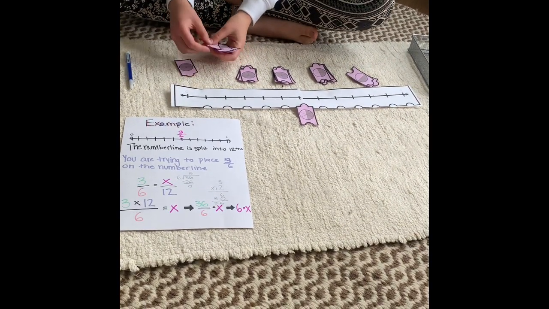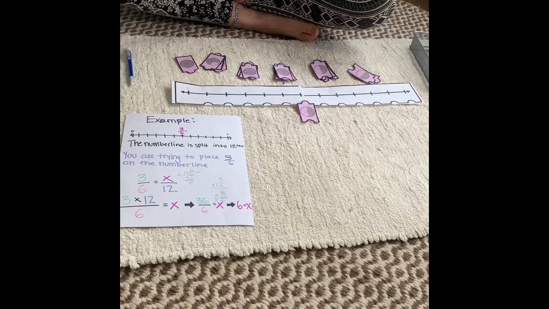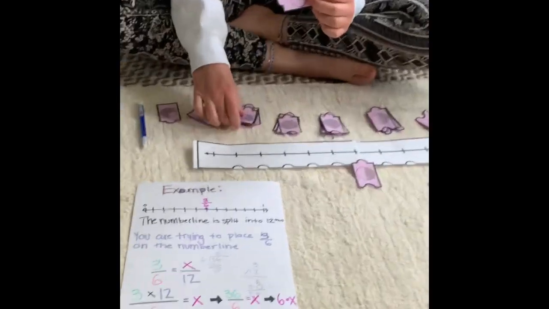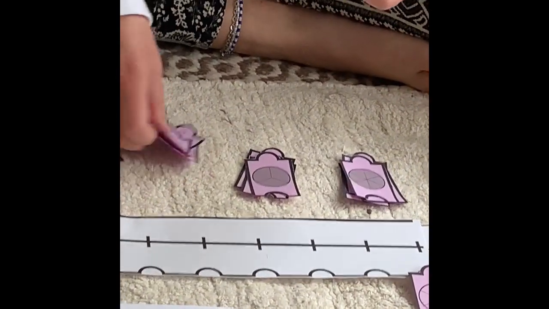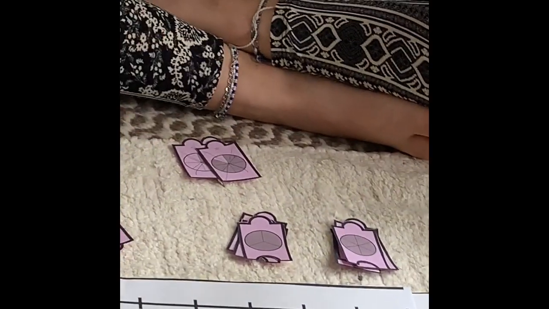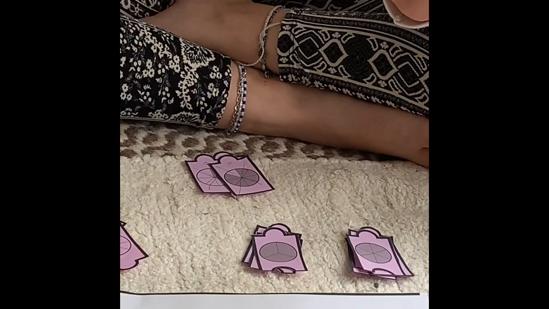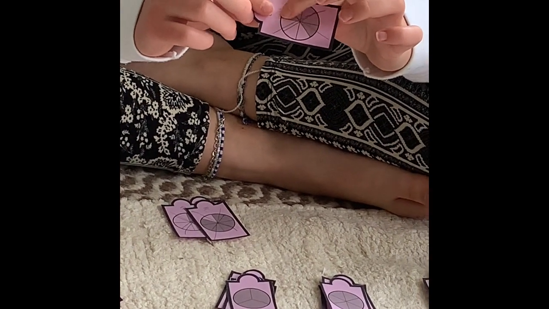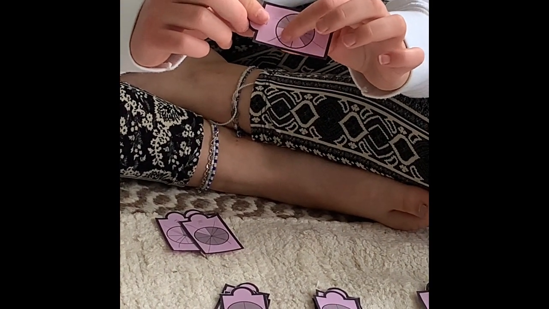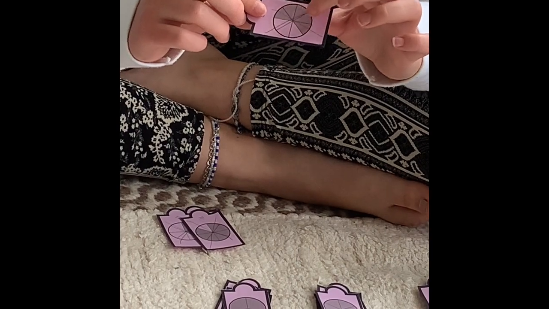I do want to mention first, though, that there are a few 8ths we're not going to do. So if you could please take that out of your materials. We're not going to do the 5/8. As you can see, there's 1, 2, 3, 4, 5 shaded out of the 1, 2, 3, 4, 5, 6, 7, 8.